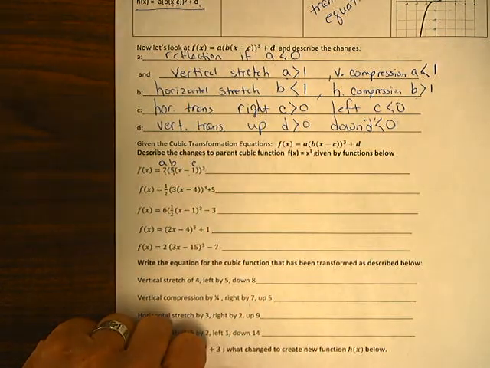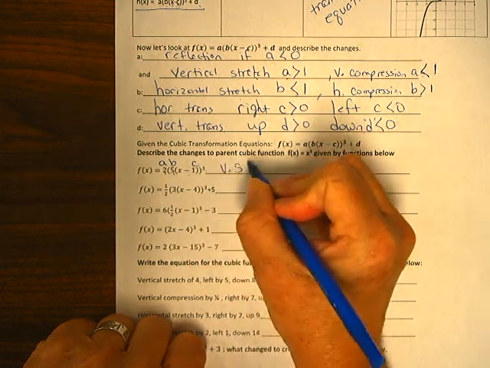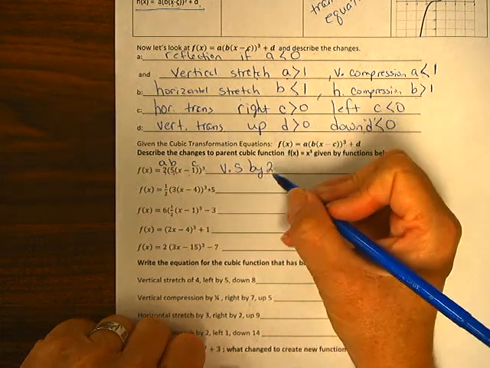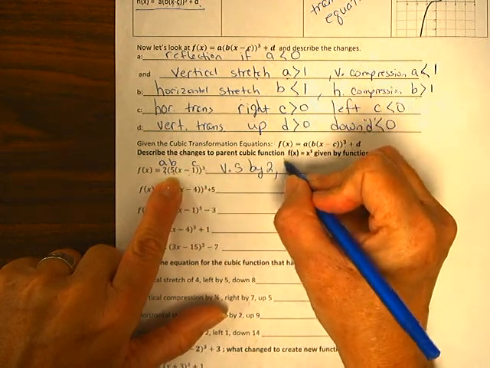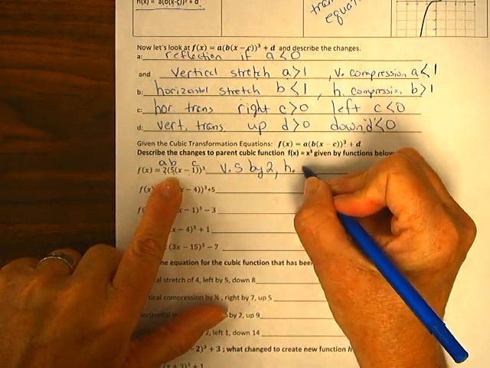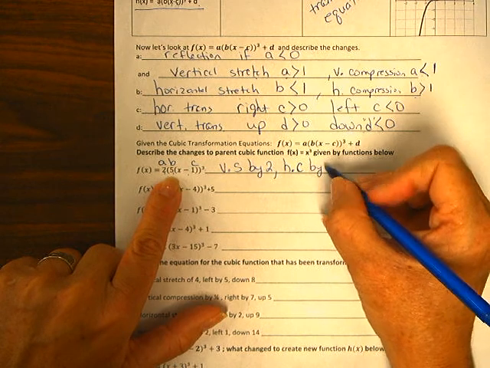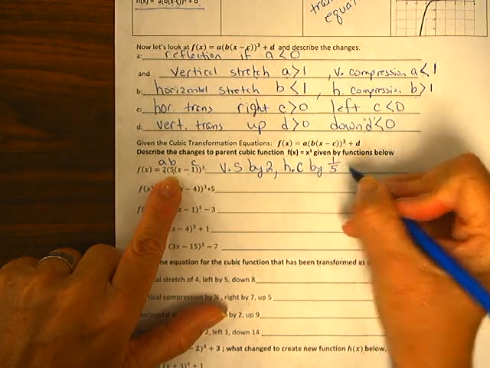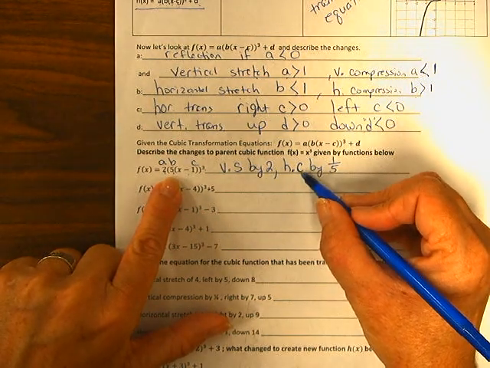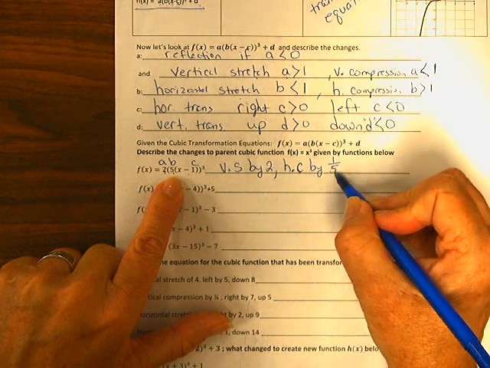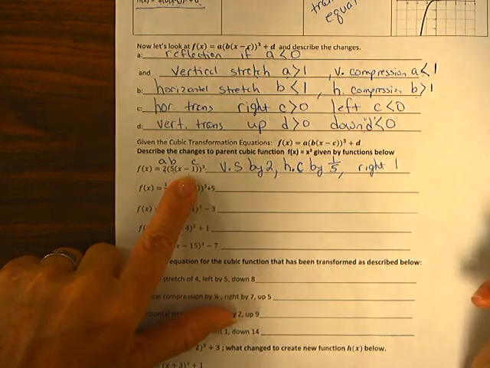So let's fill in what happens. The A is greater than 1, so it's going to be a vertical stretch by 2. Again, that means every y value gets multiplied by 2. Our B is 5, so if B is greater than 1, it's a horizontal compression by 1 over B, so by 1/5. So this is the key part with the compressions and stretches for horizontal direction. It's 1 over the value. And C makes it move to the right by 1.